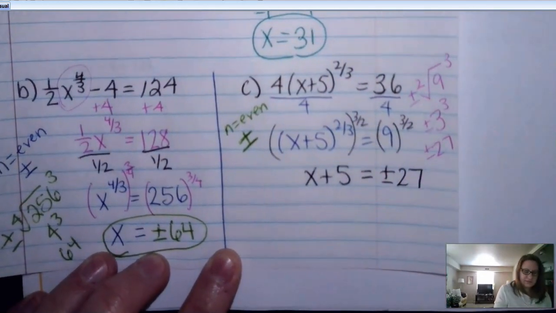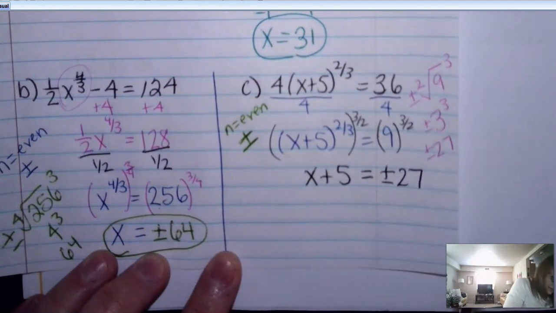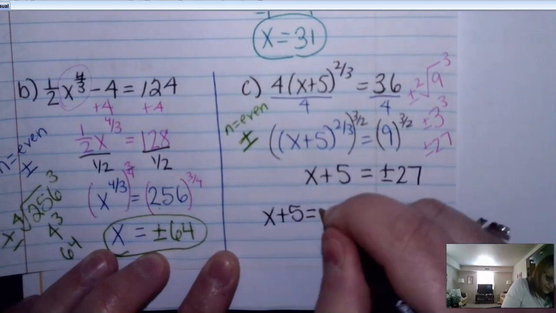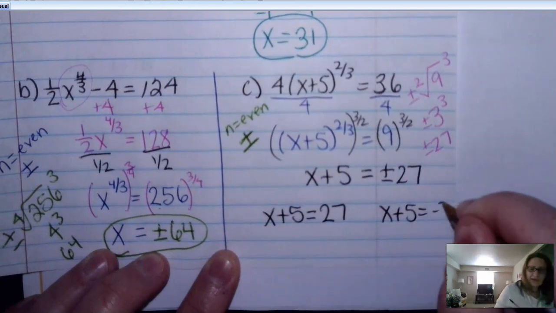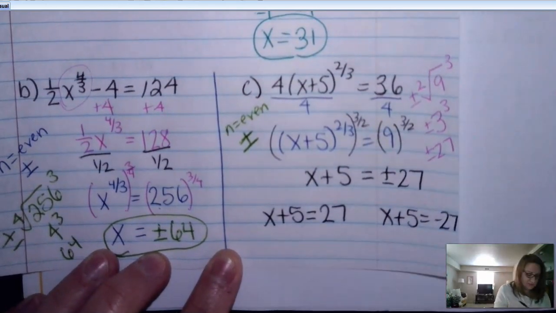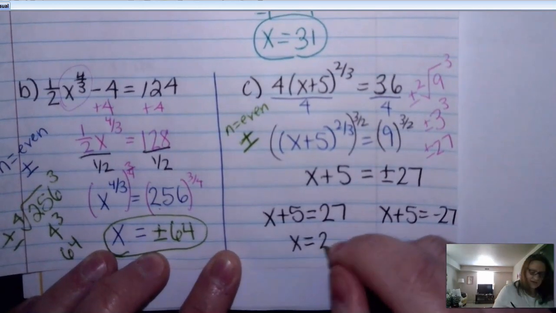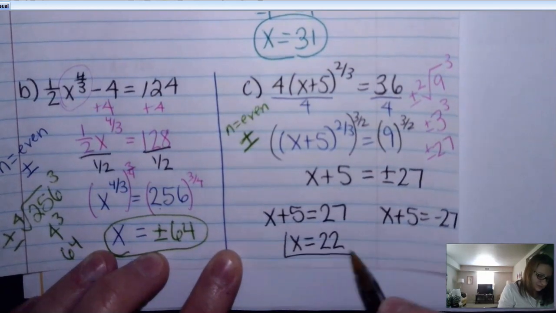Now, this is a little different than the previous question because I have x plus 5 equals this. So what I want to do is do x plus 5 could be positive 27, or x plus 5 could be negative 27. In both cases, you'd subtract 5, but you're going to get two totally different answers. Here, if I subtract 5 from 27, 22 is one of our answers.